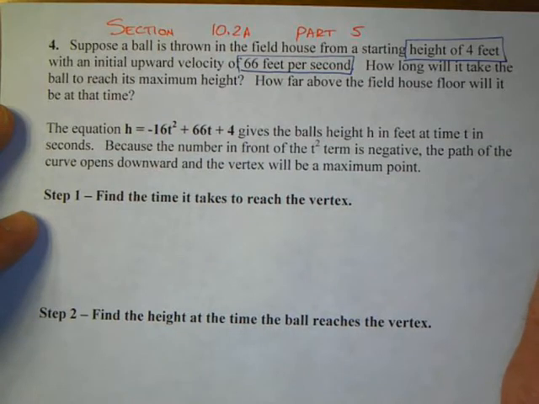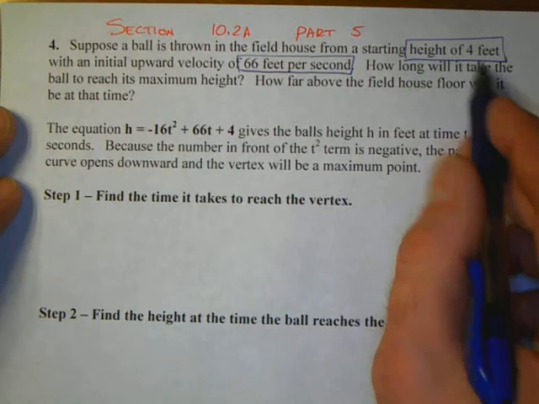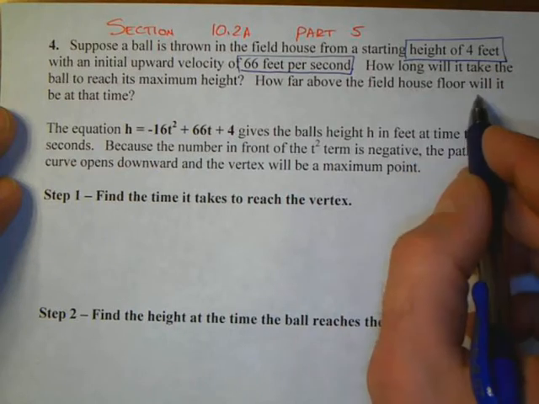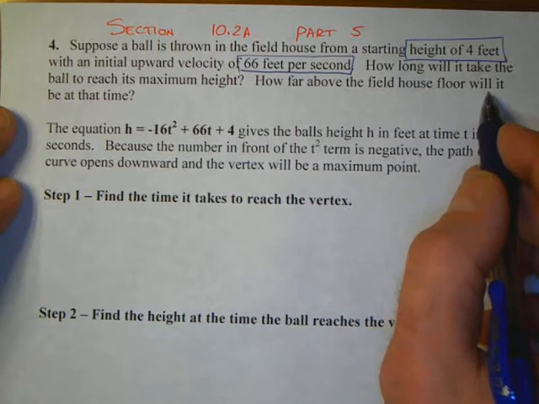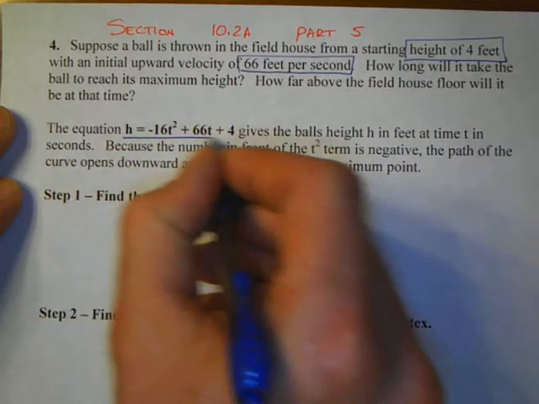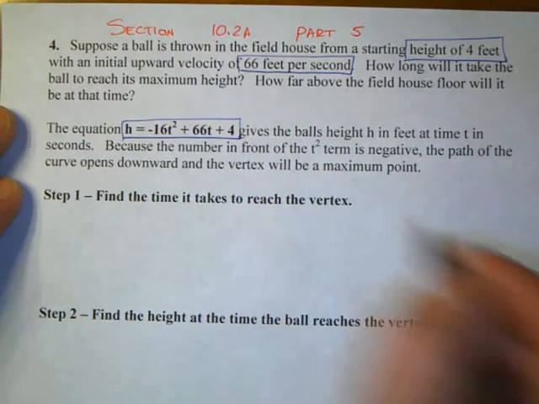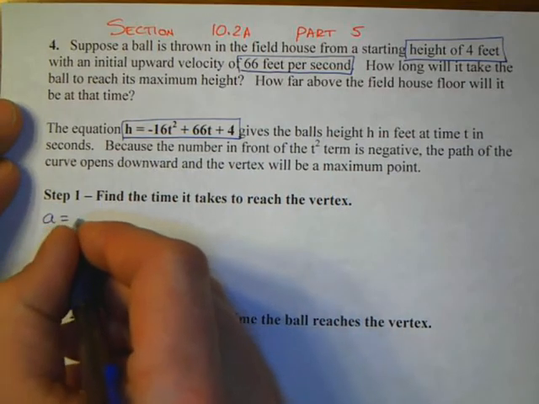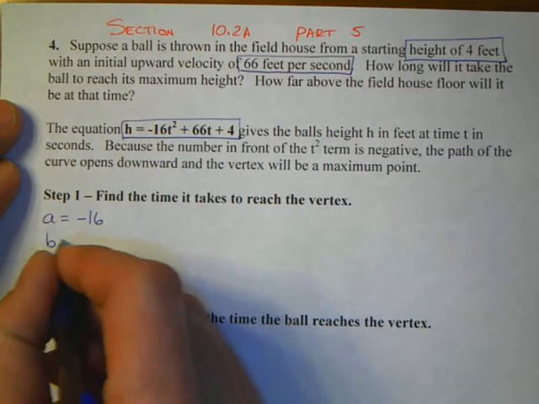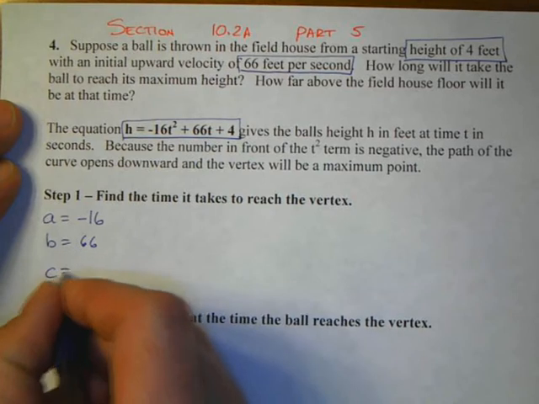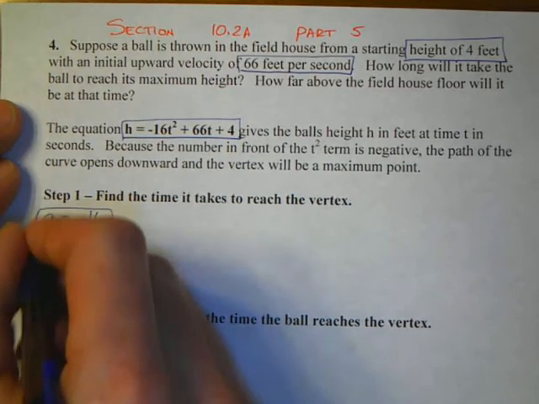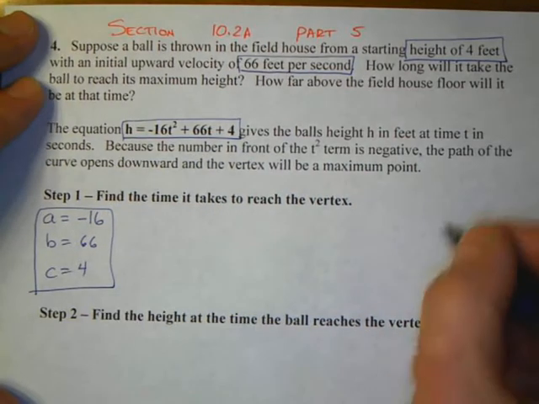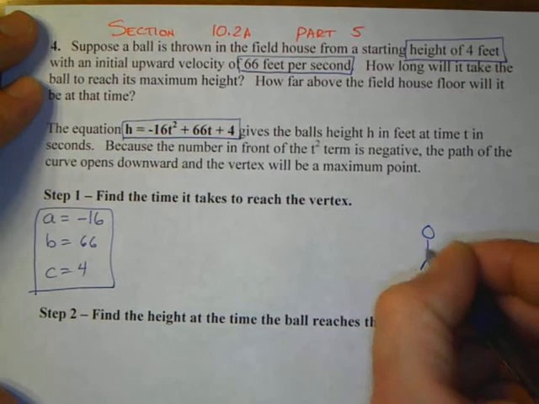And the question is, if we are throwing this ball or hitting this ball like a volleyball at this speed, starting at this height, how far above will it be at the time that it's at its maximum height in the field house? Well, we're going to work with this equation right here that's been given to us. Our values for this equation are A equals negative 16, B equals 66, and C equals 4. We're still going to do the exact same things, and we're going to find the axis of symmetry.